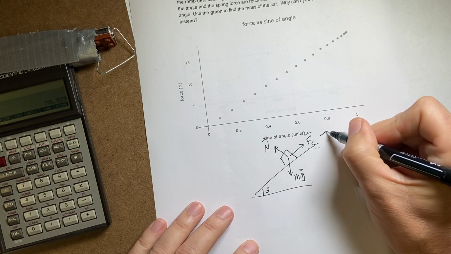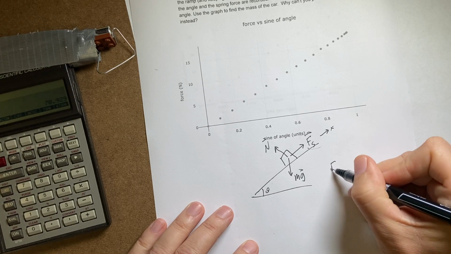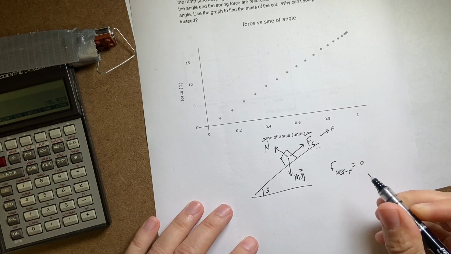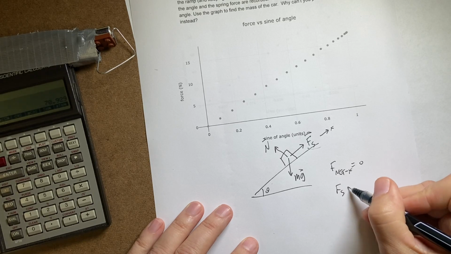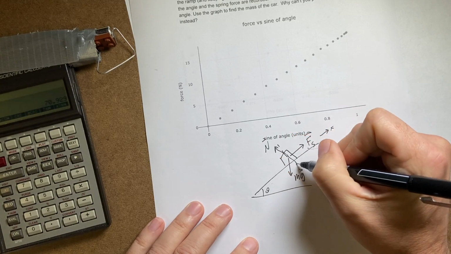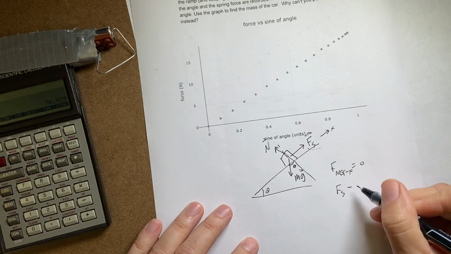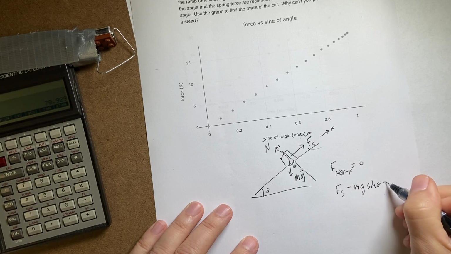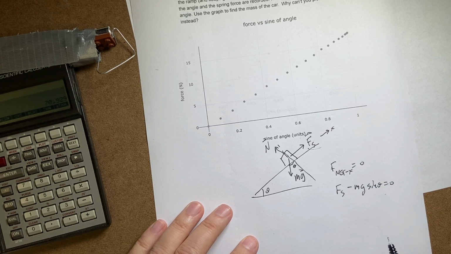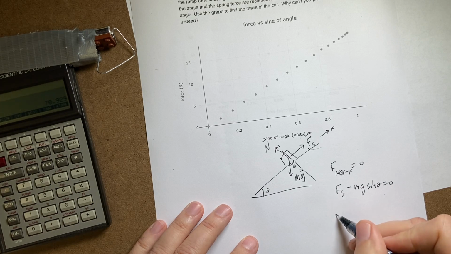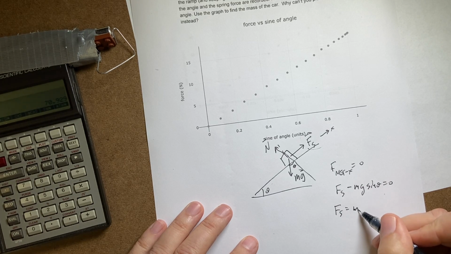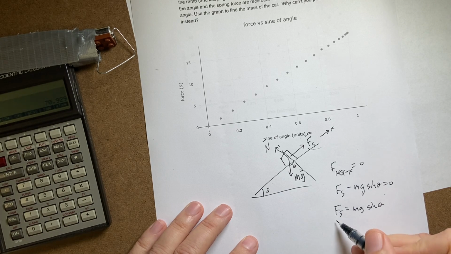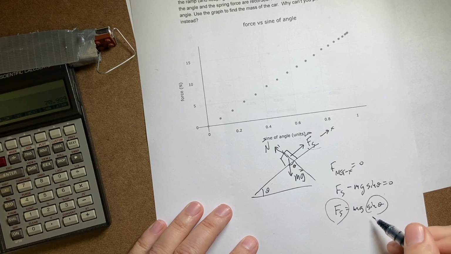If I call this the x direction, then F net x equals 0. And so that's going to be Fs minus mg sine theta, where this is the angle theta, equals 0.